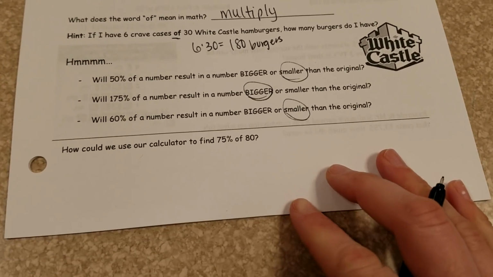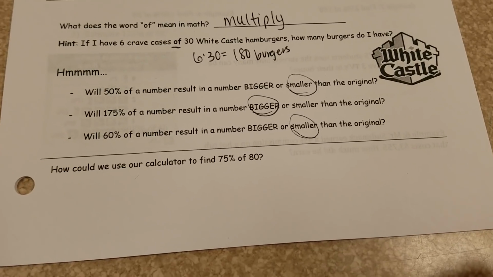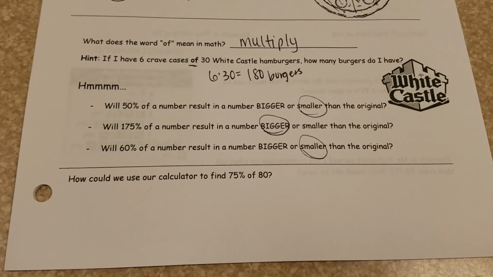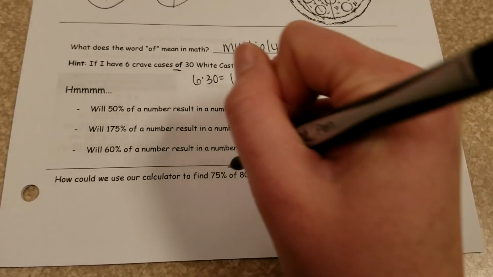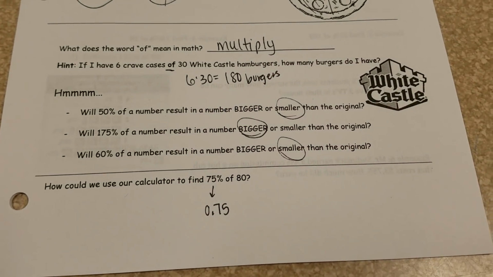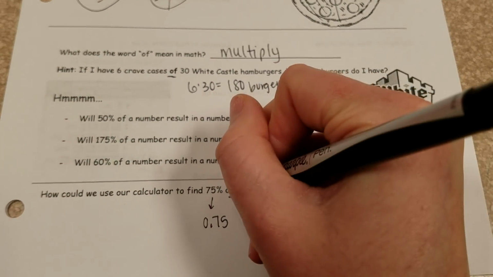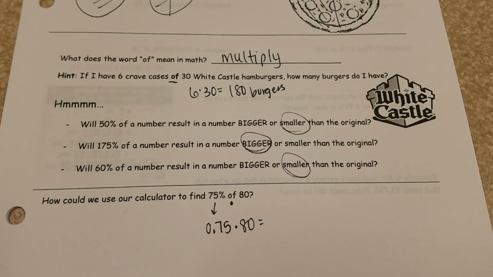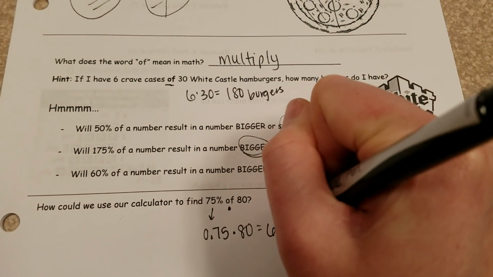Just thinking ahead here for our next lesson, how could we use our calculator to find 75% of 80? Hopefully you're thinking to yourself, percents I can't type into my calculator, so I'm going to have to change this to a decimal. The word of is reminding me to multiply, so I'm going to multiply by 80 then, and if I do that, I actually end up with 60.